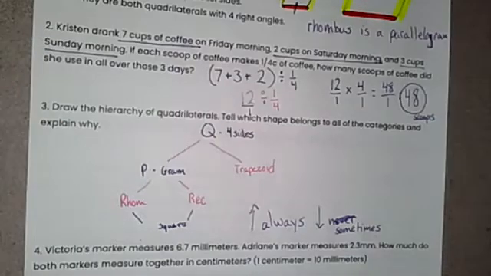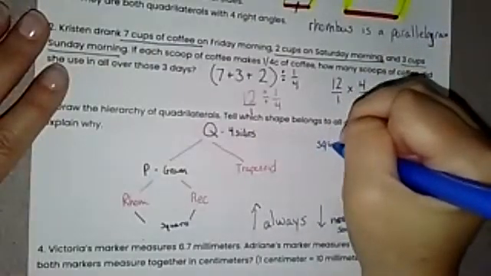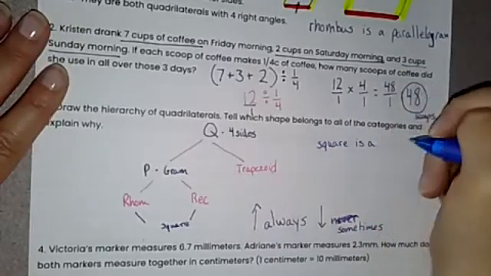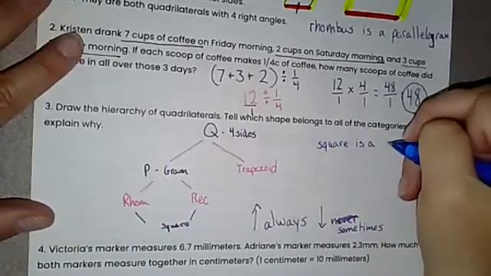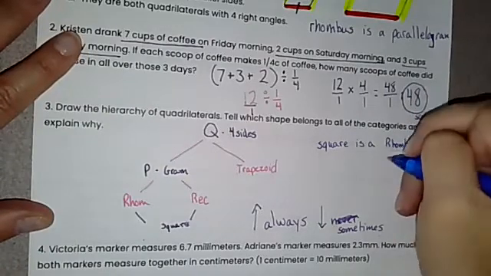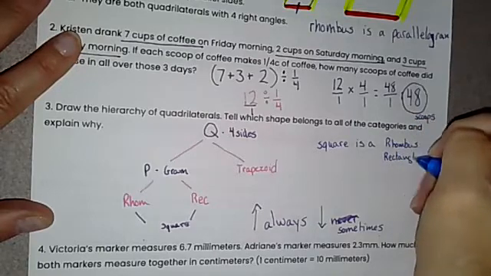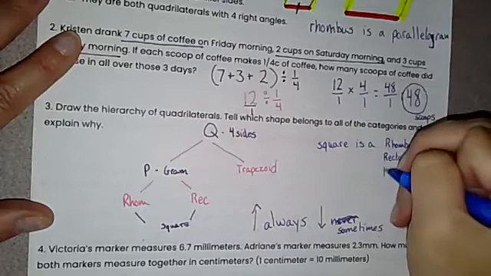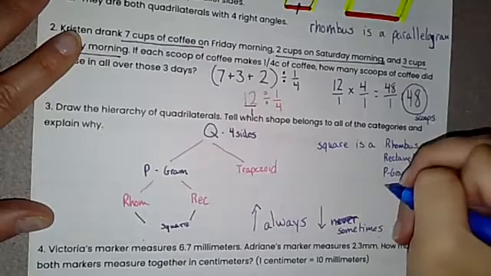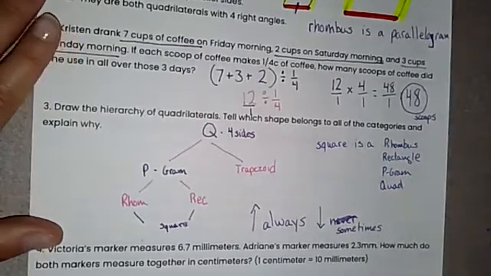Square. Good. The square. Let's write that down. The square is so many things. It's a rhombus, because it has 4 equal sides. A square is a rectangle because it has 4 right angles. A square is a parallelogram because it has 2 sets of parallel sides. And a square is a quadrilateral because it has 4 sides.